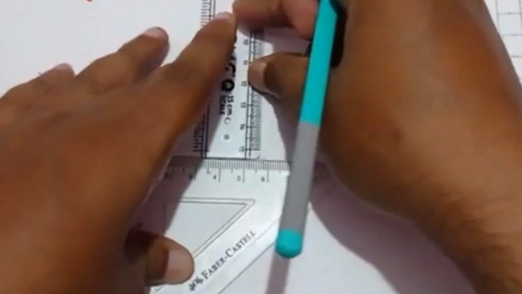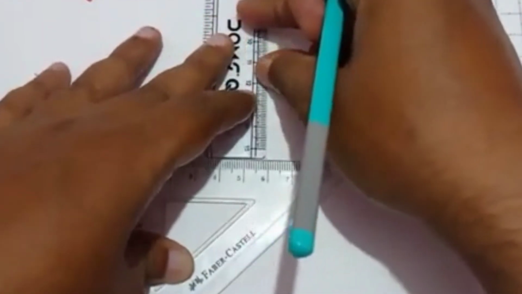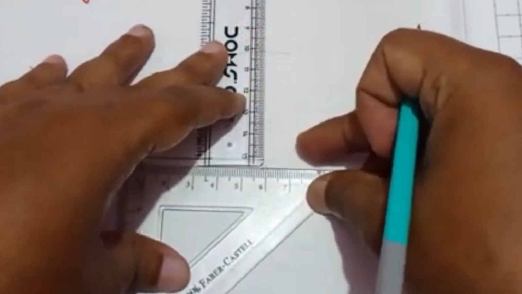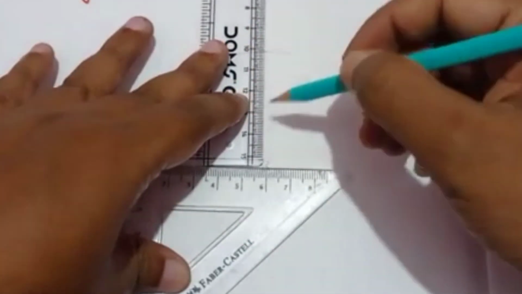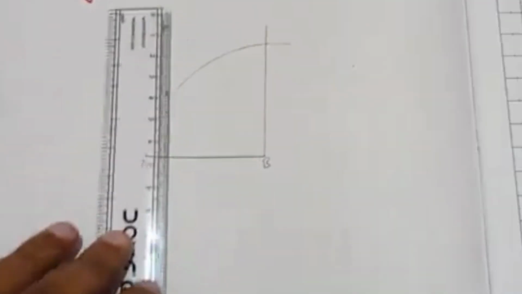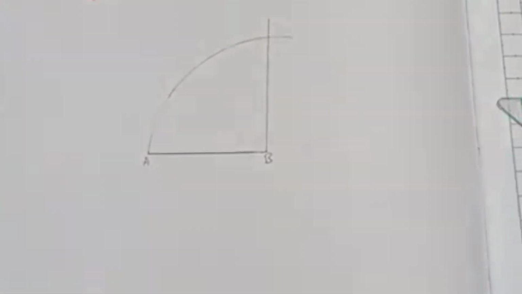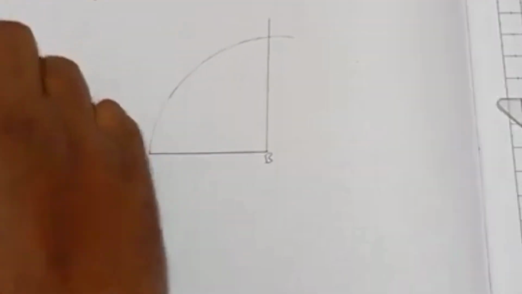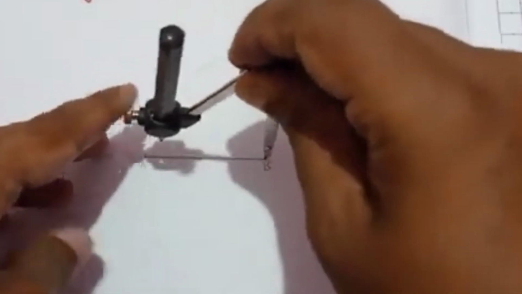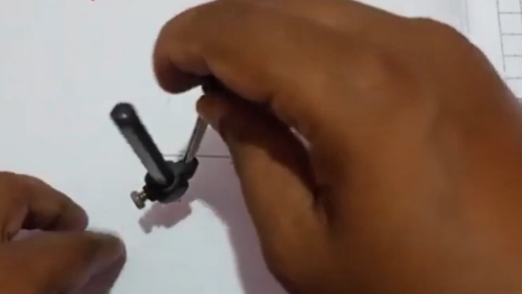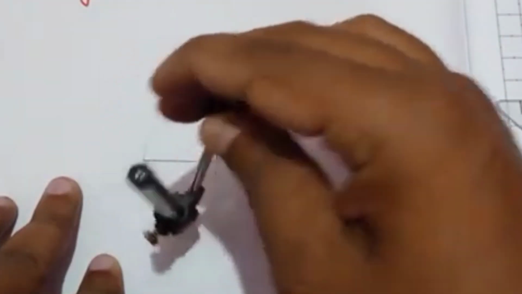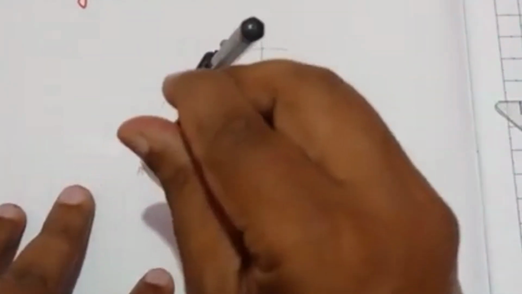We need to draw one vertical line here, passing through this point. Then, by measuring more than half of this, we're going to cut two arcs here, and here. The same thing I'm going to cut from here.